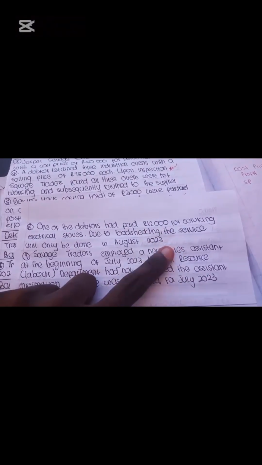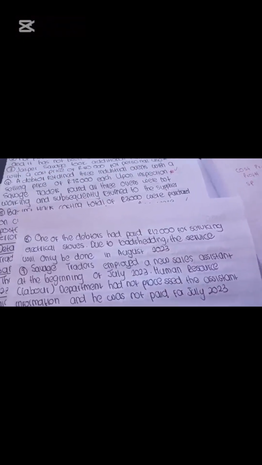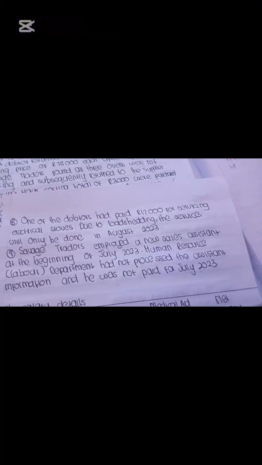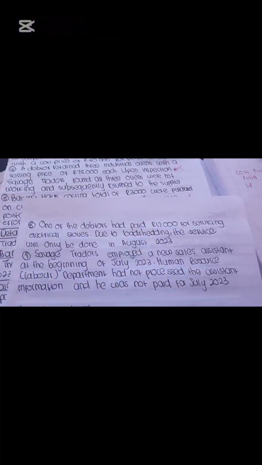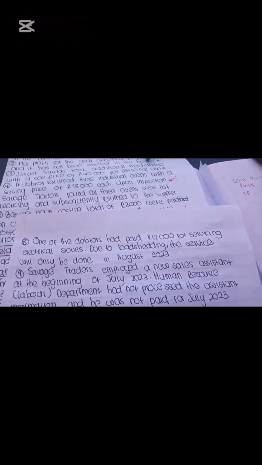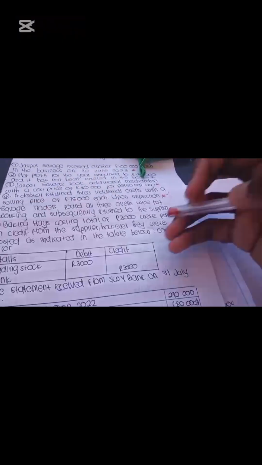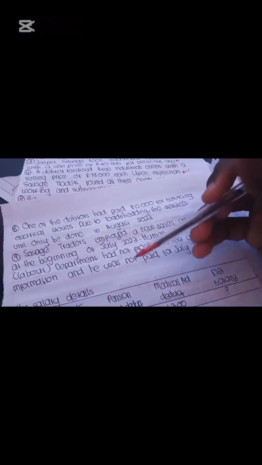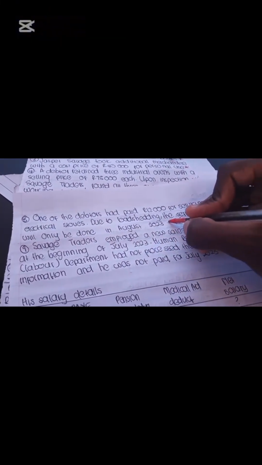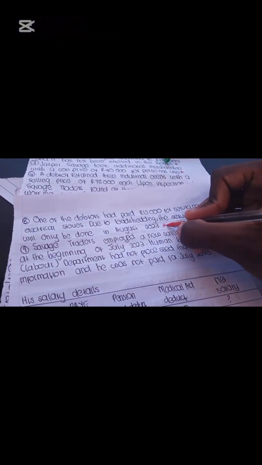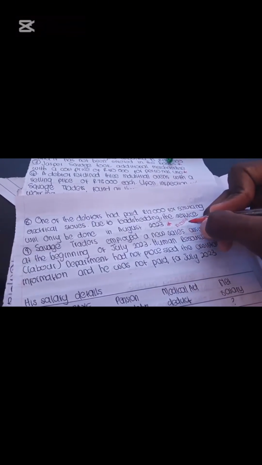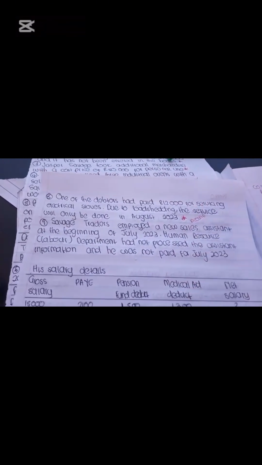We're going to mark it and include it as income received in advance, which is a credit. It's part of the payables.